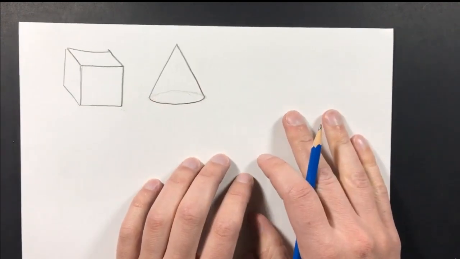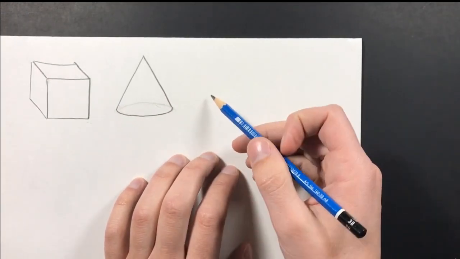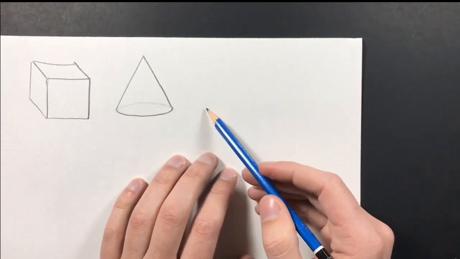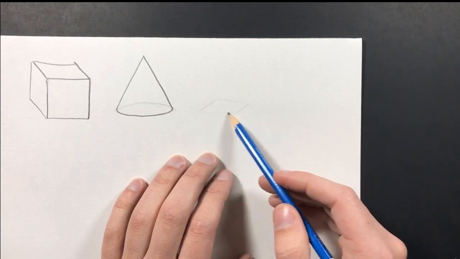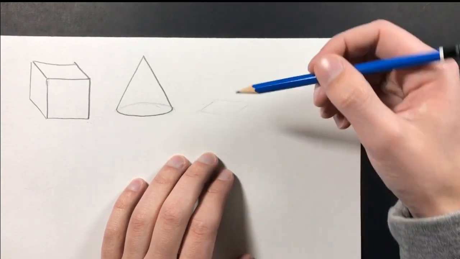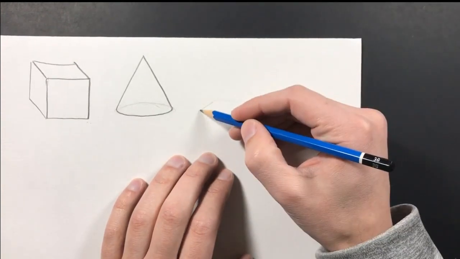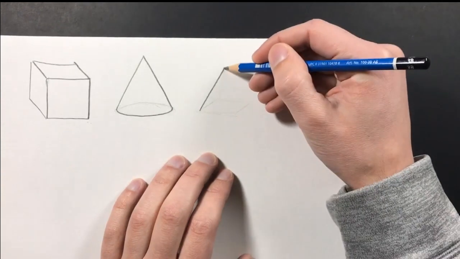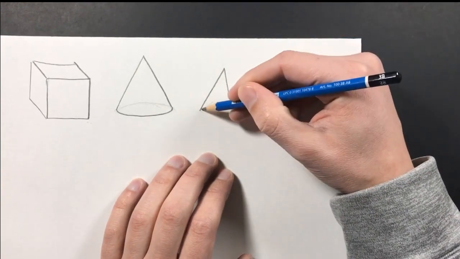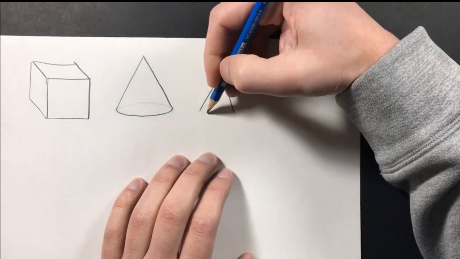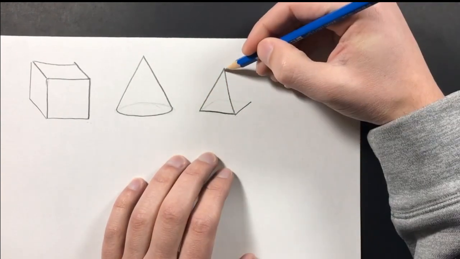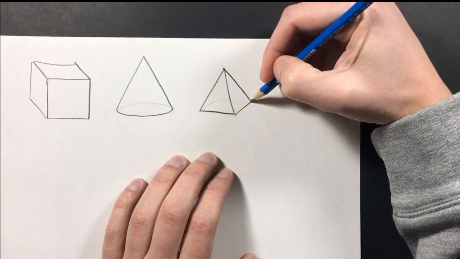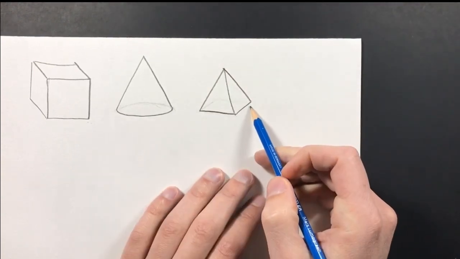Next, let's try a pyramid. A pyramid is going to have a square or rectangular base. So let's sketch out that rectangular base, like so. And then we need to draw our first surface. Our first surface is going to be like this, from one corner to the other, and then connect at the top. And then we can connect it at the bottom. And then the other one is going to connect up to the top like so. So now we have a very basic pyramid.